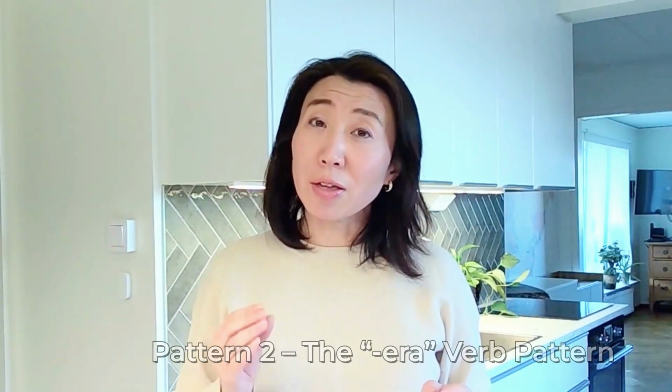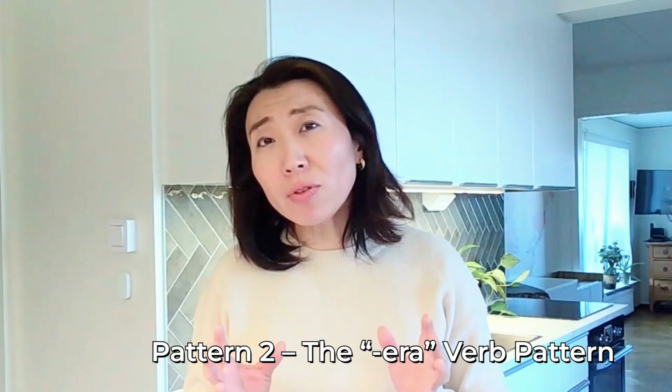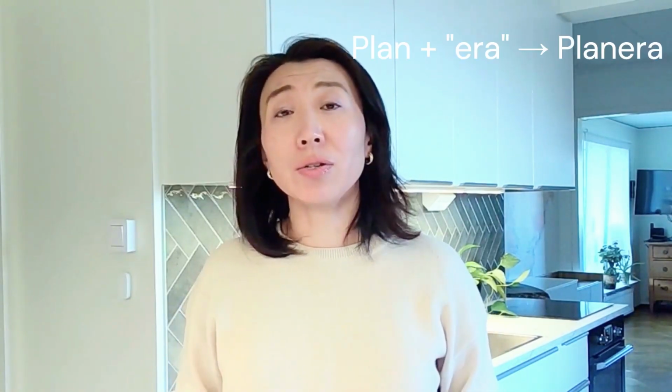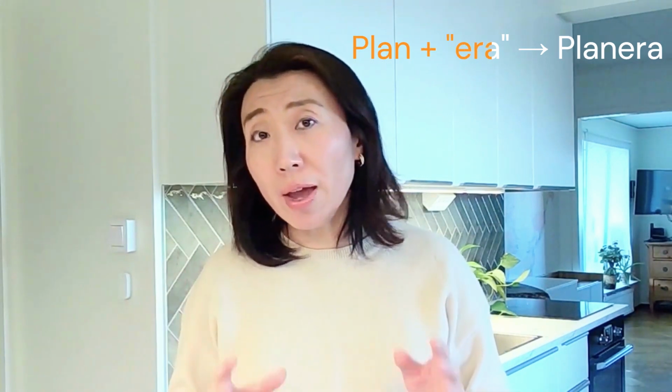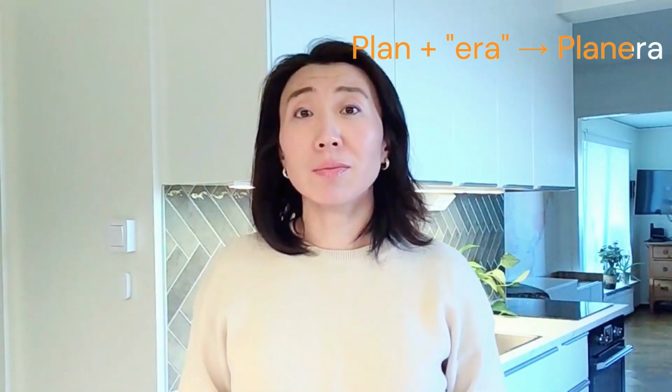Another pattern that is very useful for verbs is that you can often convert an English verb into its Swedish counterpart by adding era or ra in the end. For example, the word plan in English, make a plan, you can add era in the end to make it its Swedish counterpart, planera.